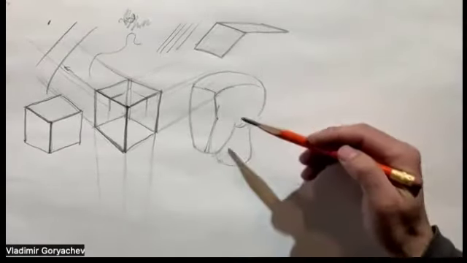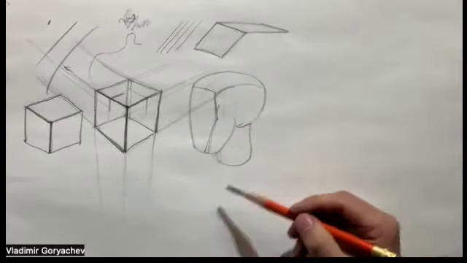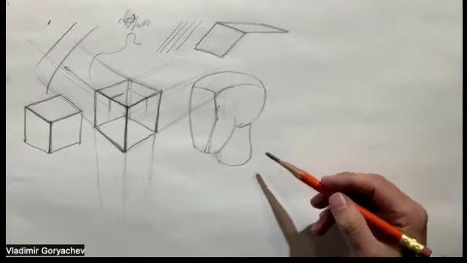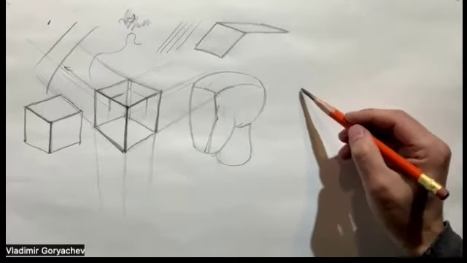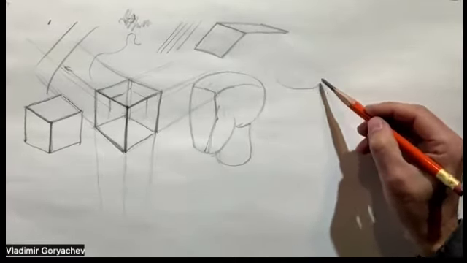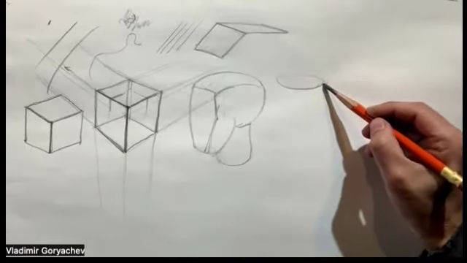So the face is much more organic, softer, and the cylinder works better for the head, to describe the head. The cylinder has its own kind of a volumetric logic.